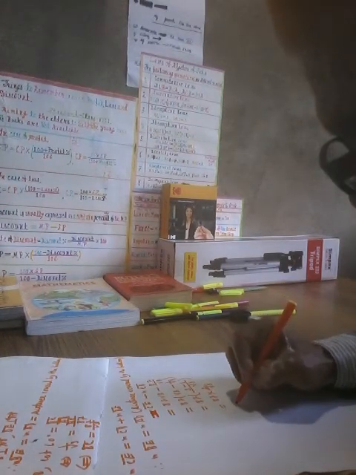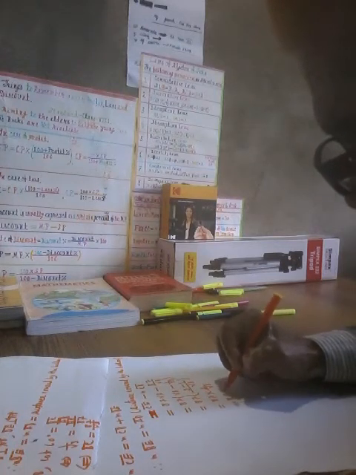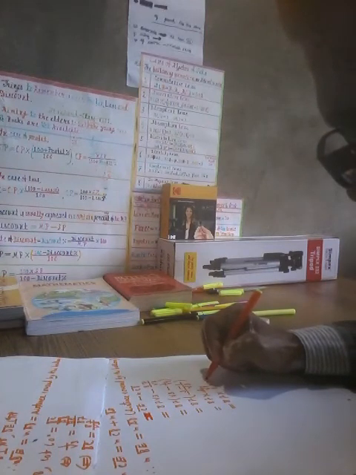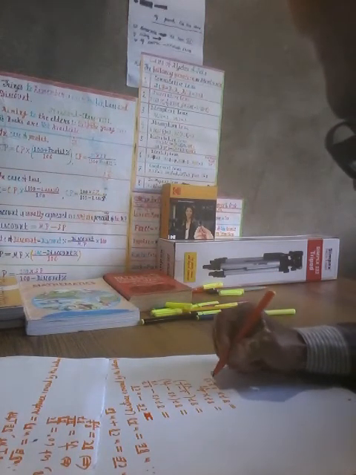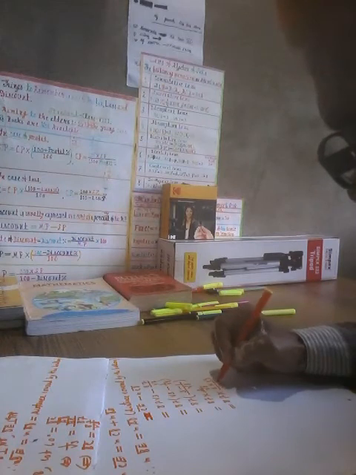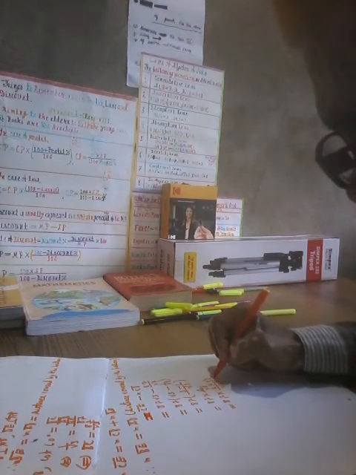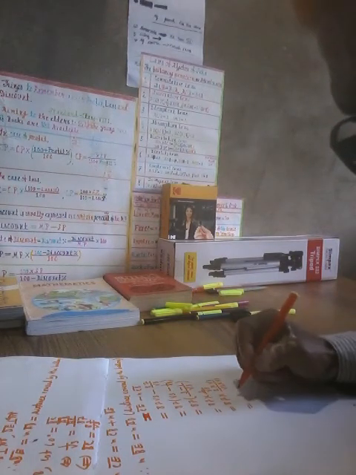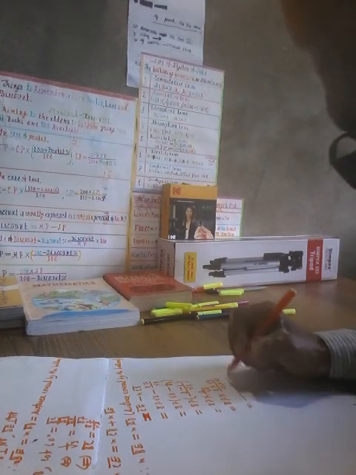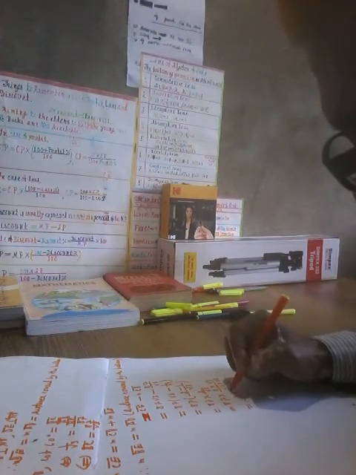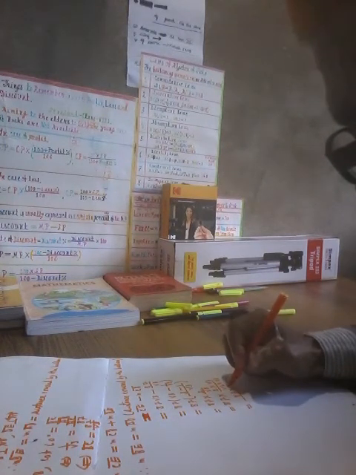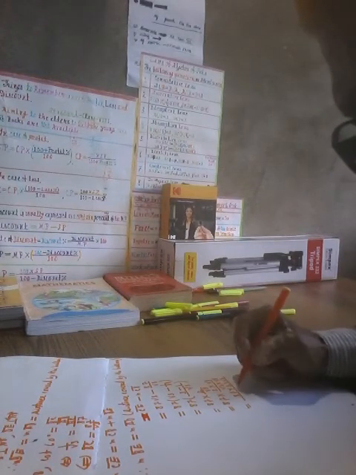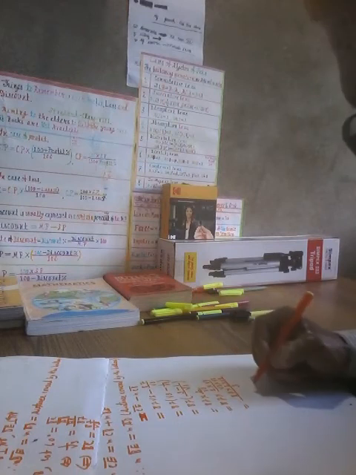This is again equal to 87 into 2 into root 3 by root 3 into root 3, which is 87 into 2 into root 3 by 3.